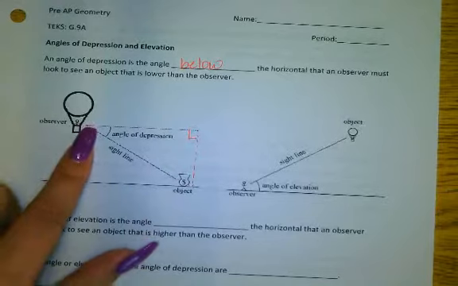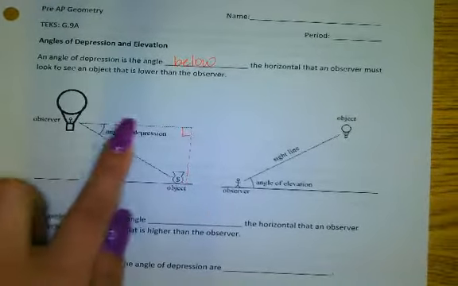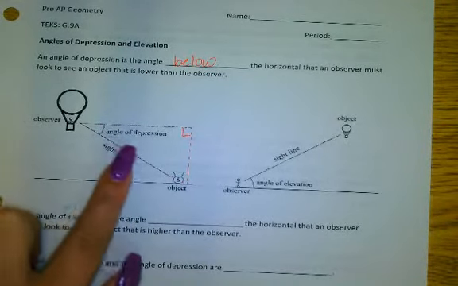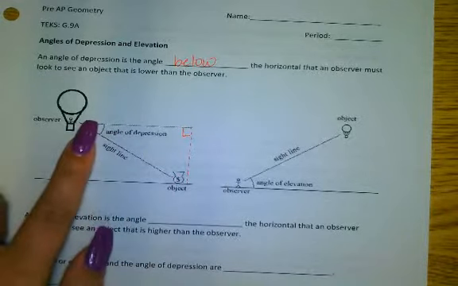The angle of depression is the other angle that is off of your horizontal. So this is your horizontal here. Your angle of depression is here. It's inside of your triangle starting at the top.